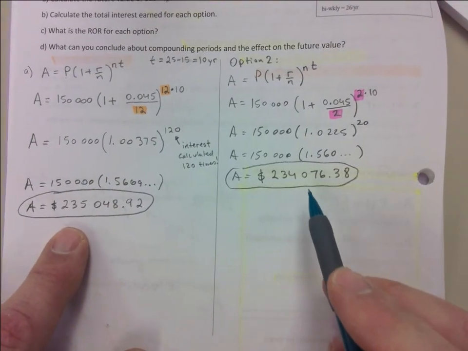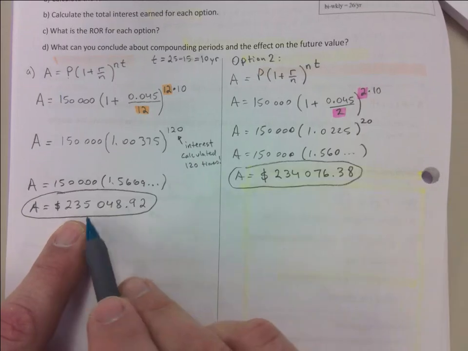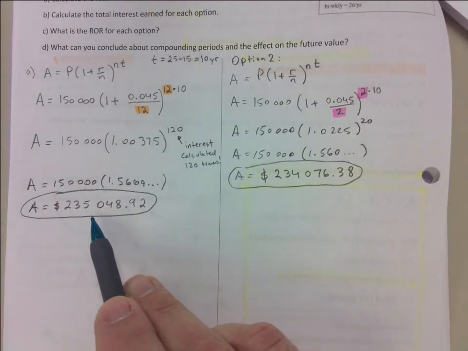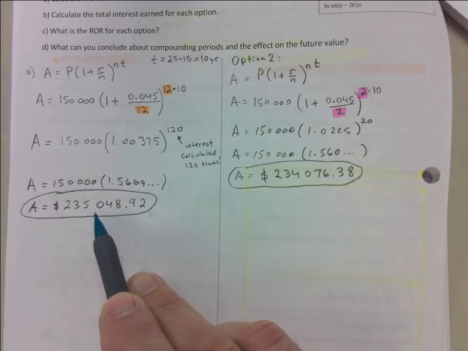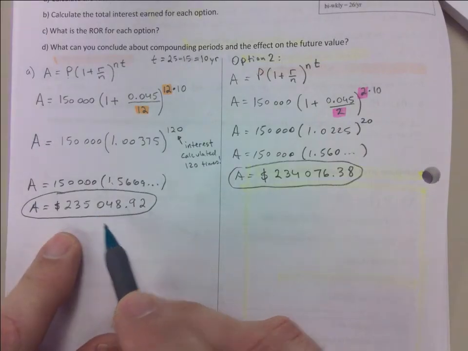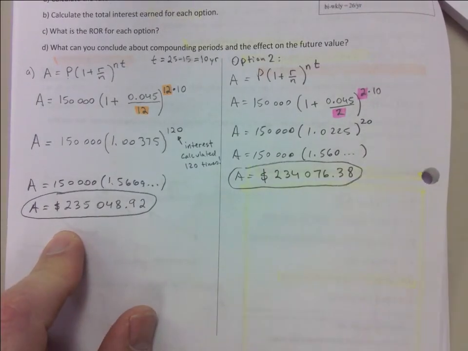So which one gave us more? The first one. Everything else the same. More compounding means more money in your pocket if everything else is the same, okay? So I will make a note here.